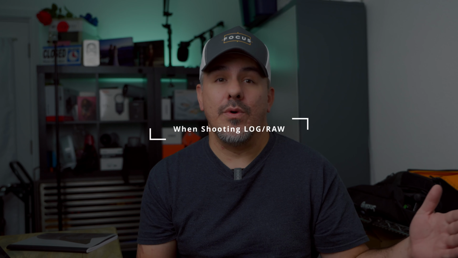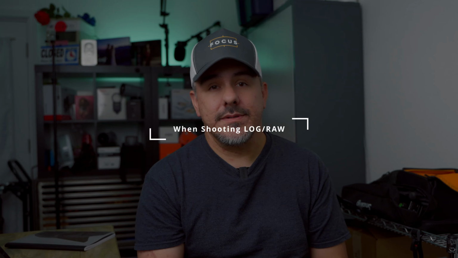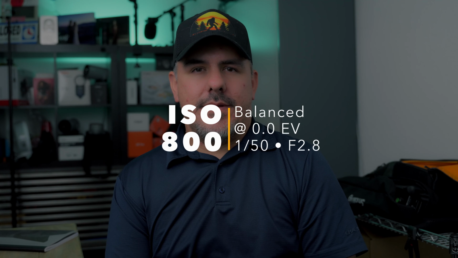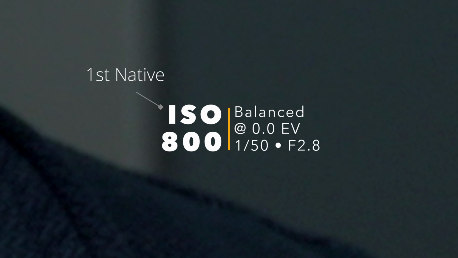Now, here's the myth. You must stay at base ISO or at one of your dual native ISOs at all times. So people underexpose just to stay at base. But by doing that, it can actually introduce more noise, especially in your shadows. So what's the real secret?